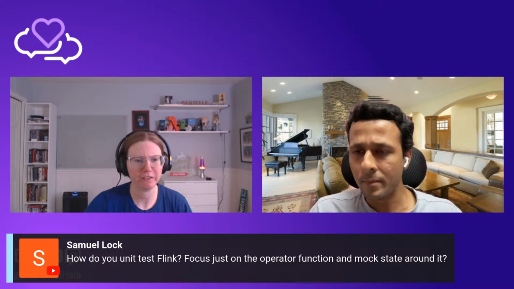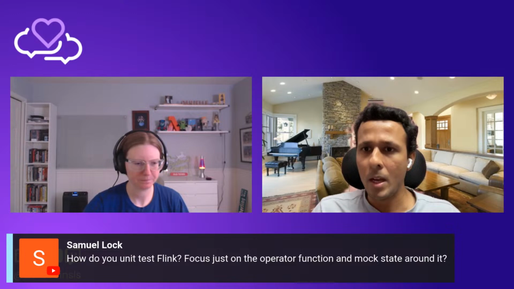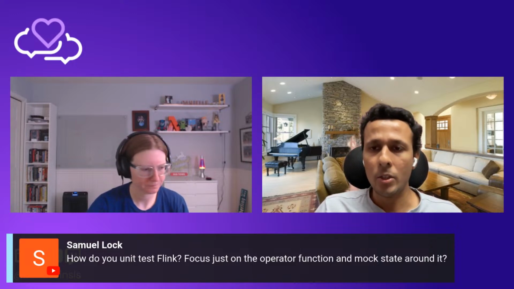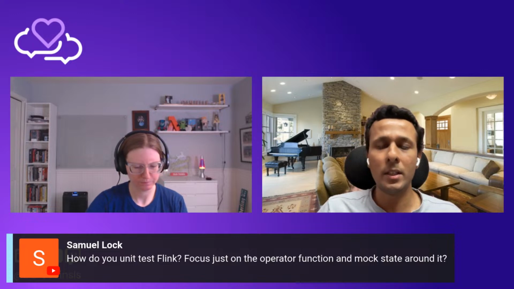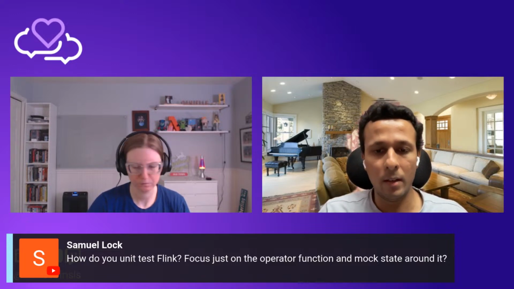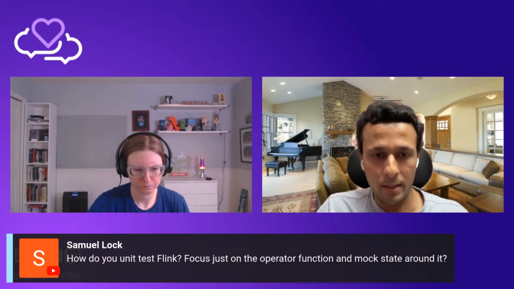We had a question from Samuel. How do you unit test Flink? Is the focus just on the operator function and the mock state around it? Yes. And you don't have to mock state. You can actually do the whole thing. The unit test uses JUnit in the background, and you can extend parts of the framework to write your unit tests around those specific operators that you have. Let me see if I can share quickly.